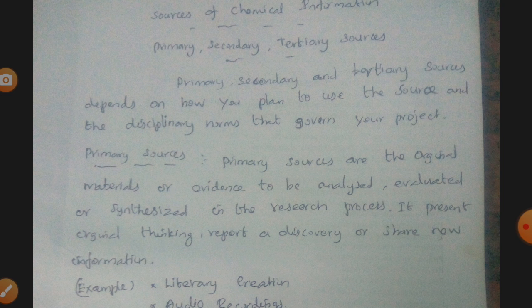What is meant by primary, secondary and tertiary sources? Whether a source is primary, secondary or tertiary depends on how you plan to use the source and the disciplinary norms that govern your project. So in your project, how will you use the primary sources, how will you use the secondary sources and how will you use the tertiary sources? Those are the sources of chemical information. First of all you want to know what is meant by primary, secondary and tertiary sources.